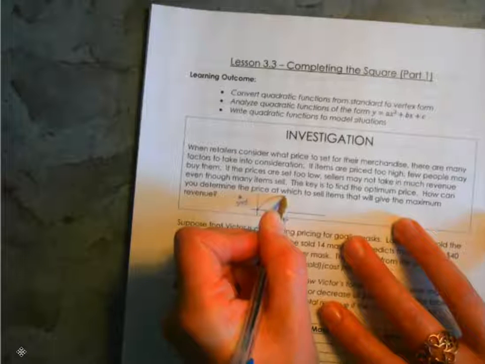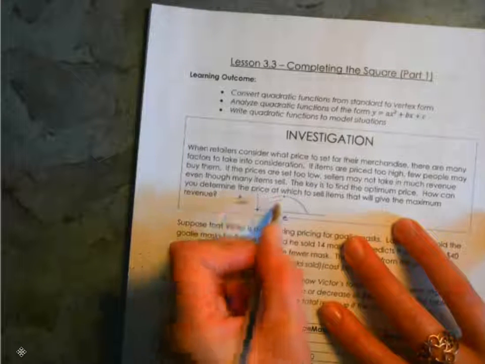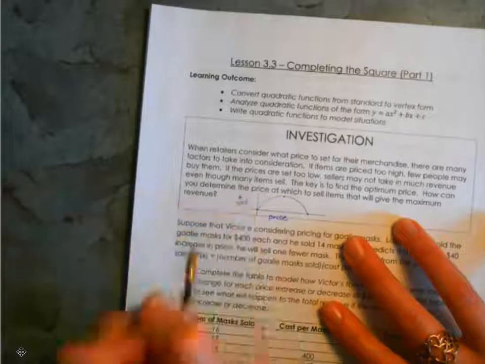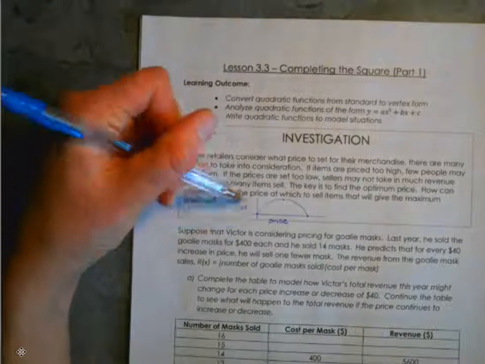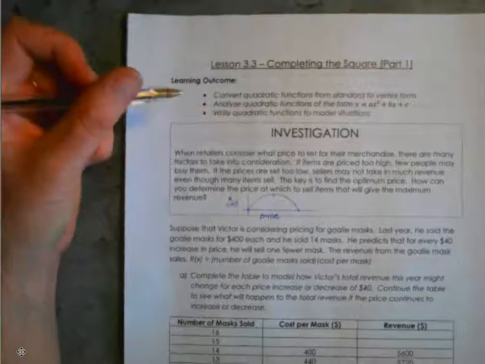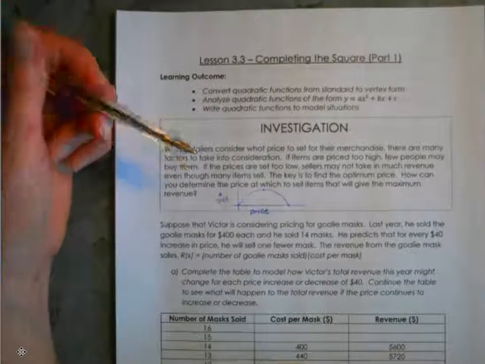And then on the other side of that, we're going to see it start to decline, up until you hit a maximum price where 0 gets sold. Okay, so that's our general shape for a graph, and as you can see, this is a classic quadratic shape. So it makes sense that working with quadratics can help us to solve some of these business problems.